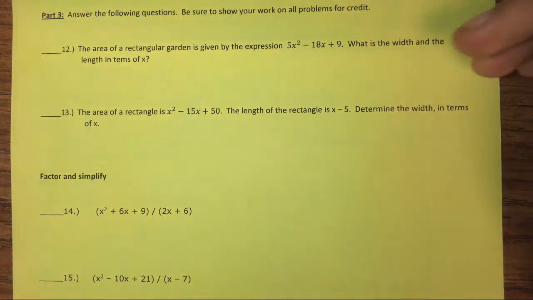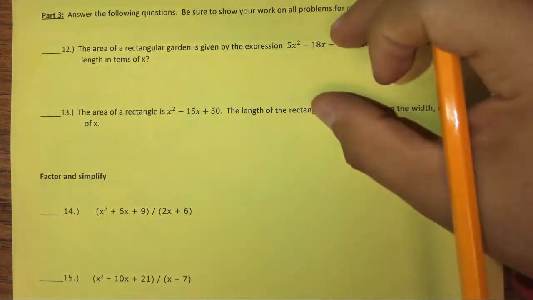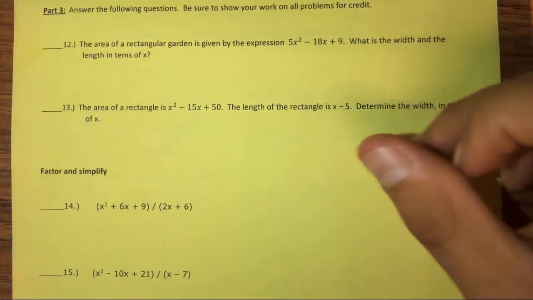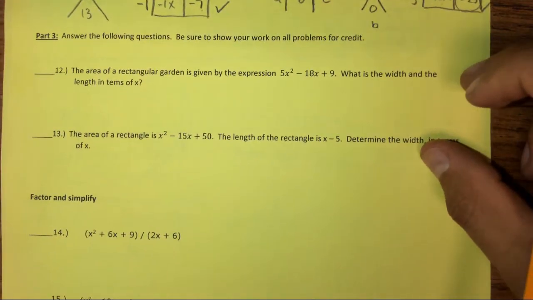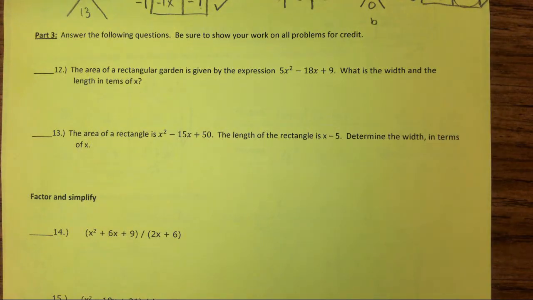All right, the last part of your review, part 3, we have 2 area problems, and then we have 2 factor and simplify or division problems. All right, so we start with the area ones. So we have an area of a rectangular garden is given by the expression 5x squared minus 18x plus 9. What is the width and length in terms of x?